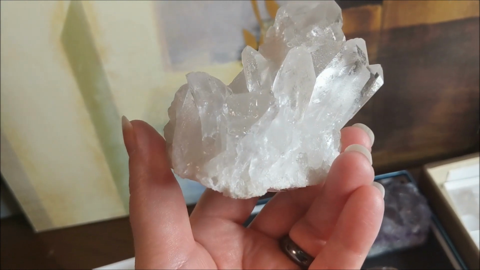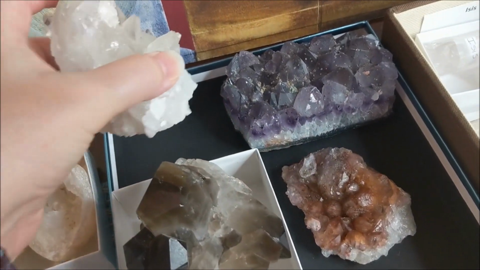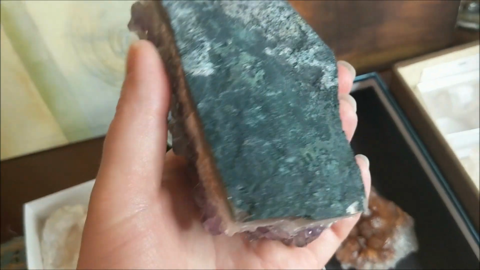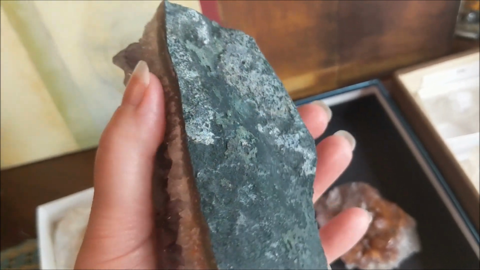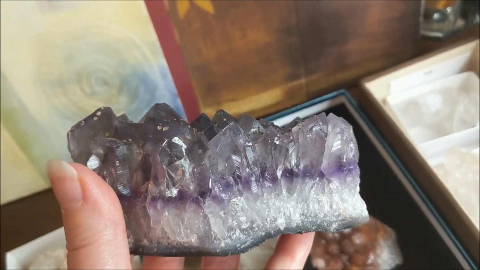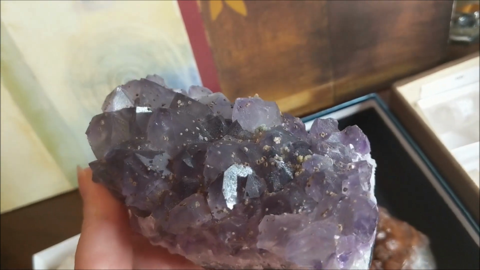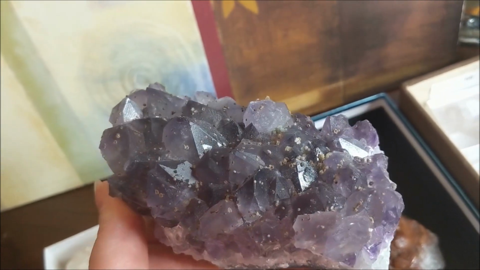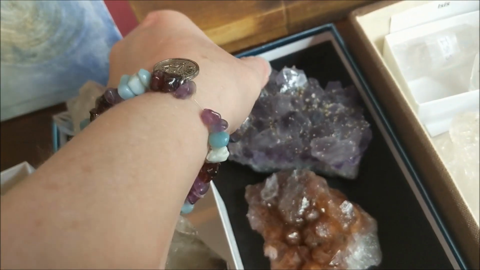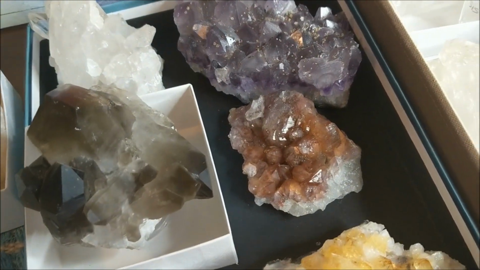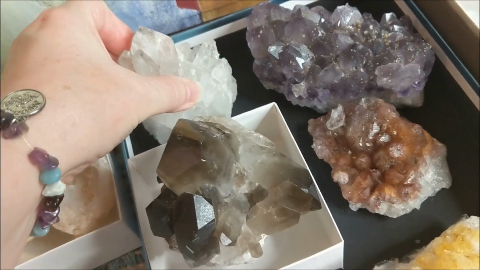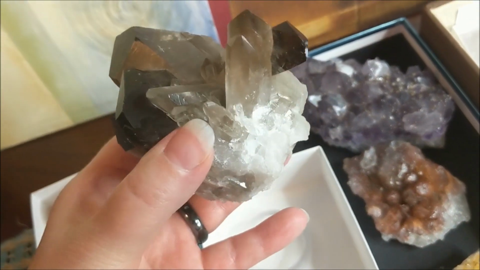The druze might be a little different in terms of, a lot of times you'll see that it has the rock matrix on the bottom, though not always. But you just kind of see a little bit of a difference in the way that they grow up. Like, the druzes are usually a bit flatter, have smaller points. But sometimes the terms will be used hand in hand. So this is considered a druze. This is more of a cluster, quartz cluster. This is a smoky quartz cluster.